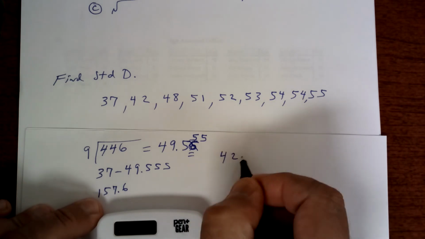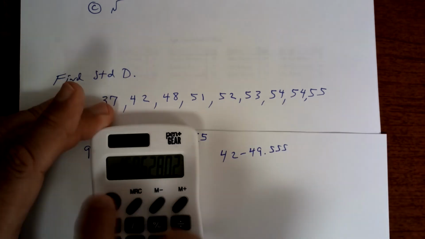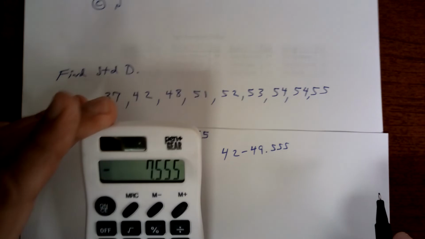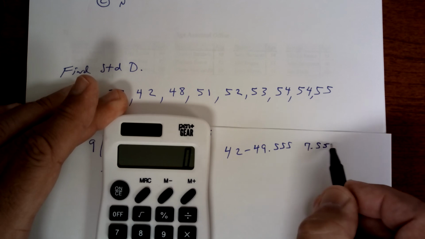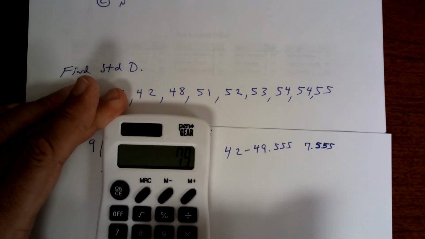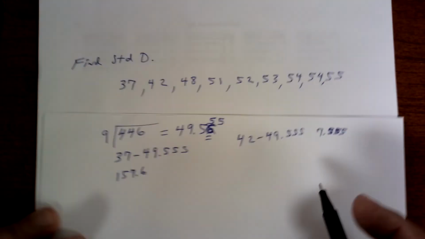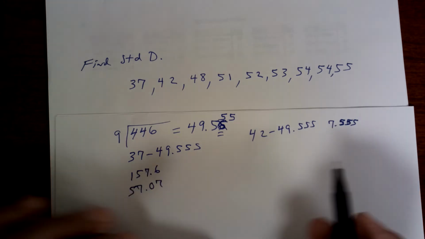42 minus 49.555. So clear it up. And then we got to square that. So it's 7.555. And then we got to square it. So 7.555 times 7.555. That equals 57.07. And we got to do this for each one of these.